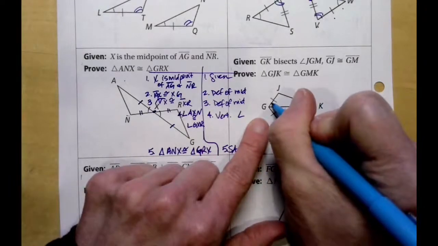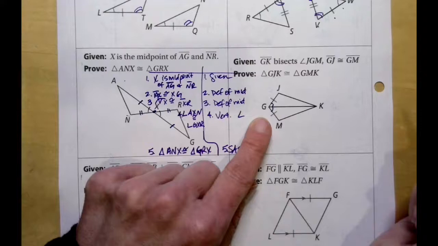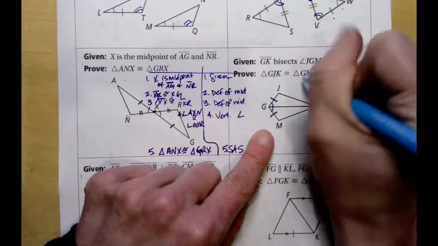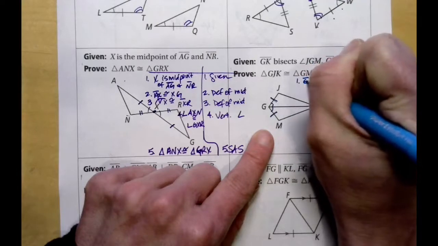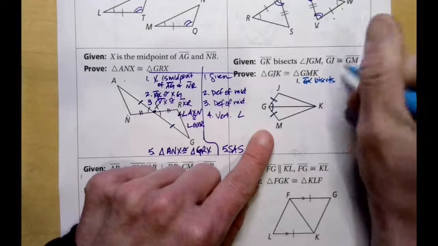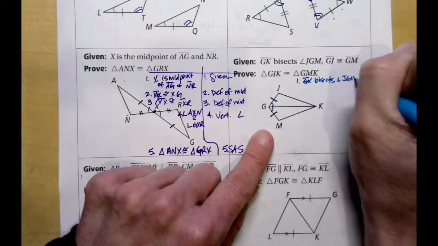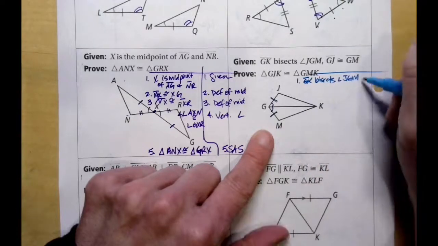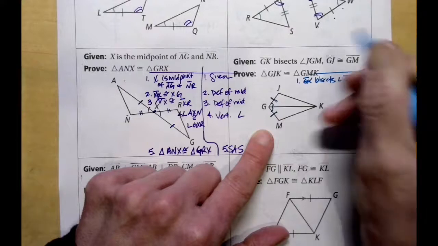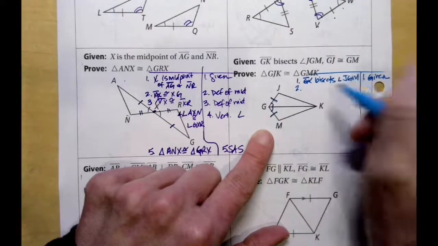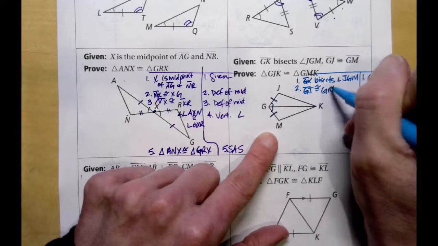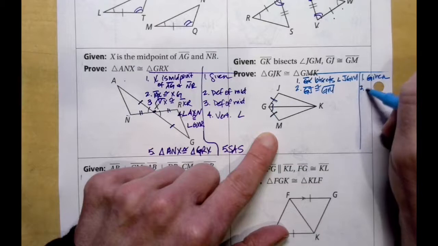GK bisects, so by definition those two angles are the same. And JG and GM are going to be congruent. So I have GK bisects angle JGM, and that is going to be my given. I know that segment GJ is congruent to GM, and that is also given.